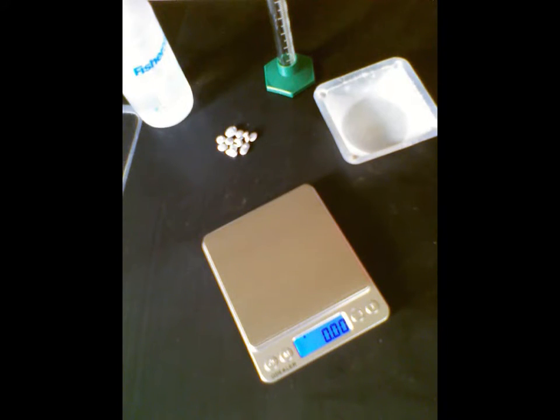Hey everyone, so we are going to take a look at how to collect the data for this lab. I've got everything set out here in front of the camera, the things that we're going to be using. Let me show you how we get started.